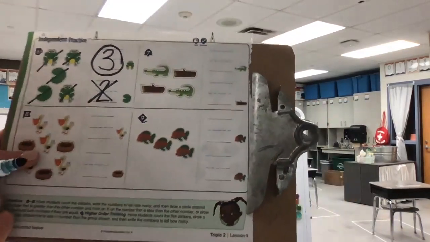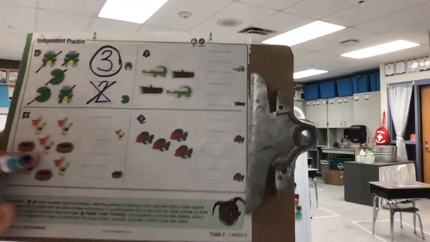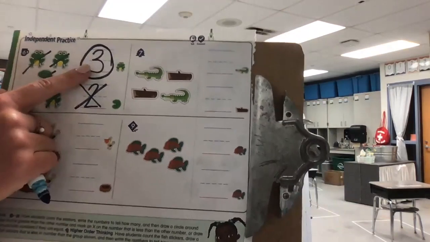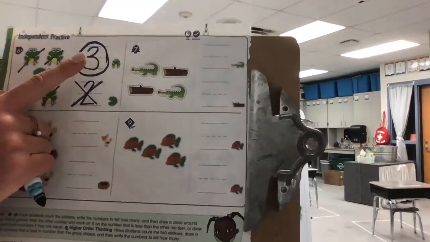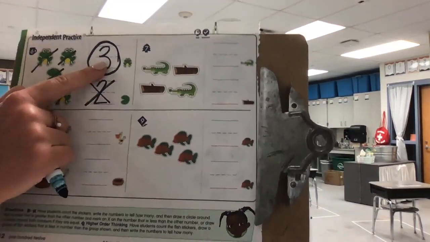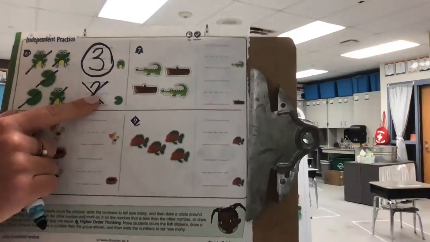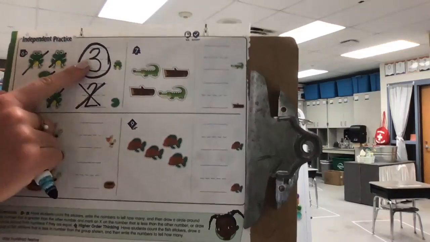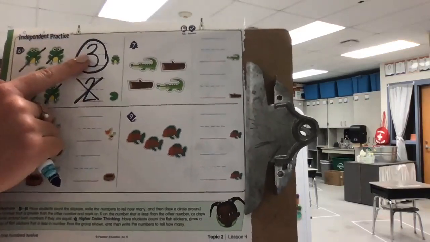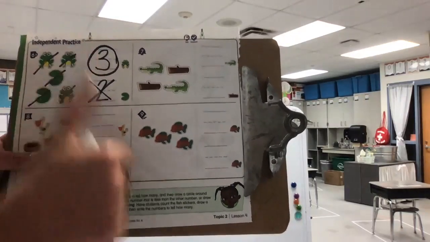Now let's move over to the alligators and logs. Before we do, oopsies, I forgot to compare out loud. Let's touch and compare. Ready? Listen first, then repeat. We're going to say 3 is greater than 2. Ready, go. 3 is greater than 2. Okay, now we're going to say 2 is less than 3. Ready, go. 2 is less than 3. Good job. Give yourself a thumbs up.